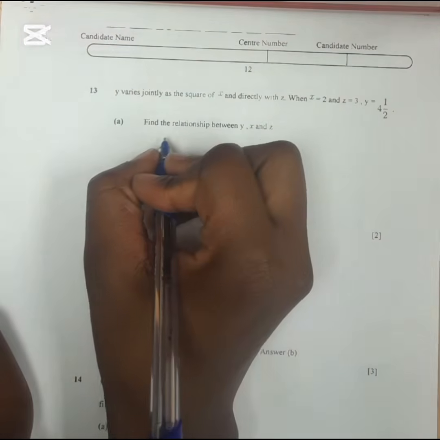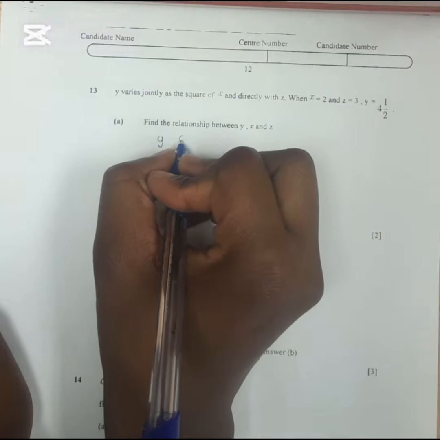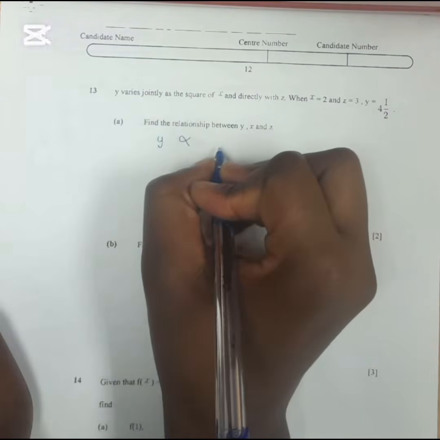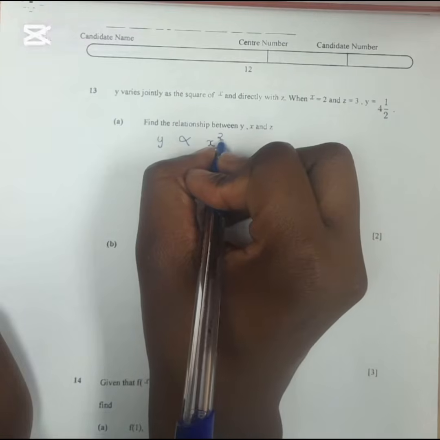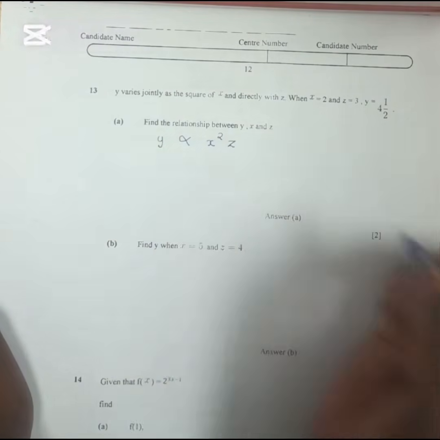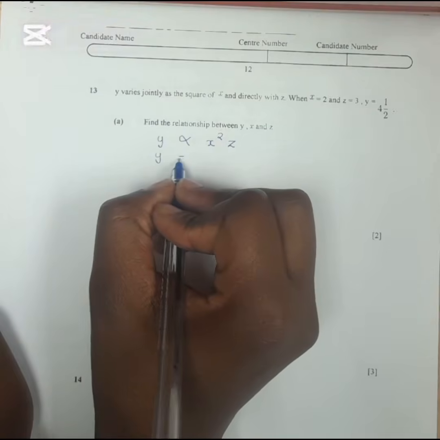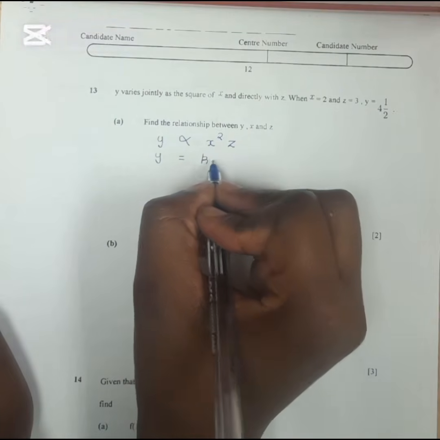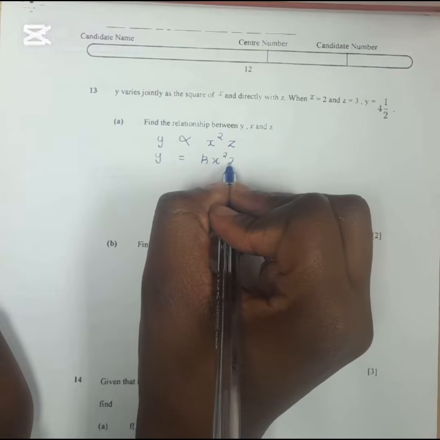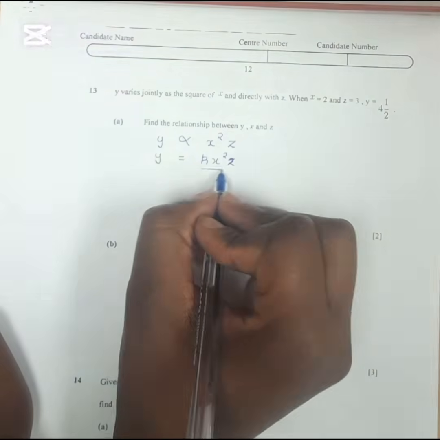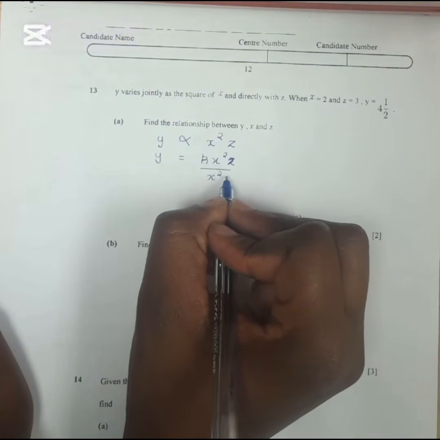So we need to interpret this mathematically. We are saying y varies jointly as the square of x. So we write like this. And also directly with z, we are going to write like this. And then after that, we are going to remove the varies sign by introducing an equal and a constant. And then after that, we need to find the value of k. We are going to divide both sides by x squared z.